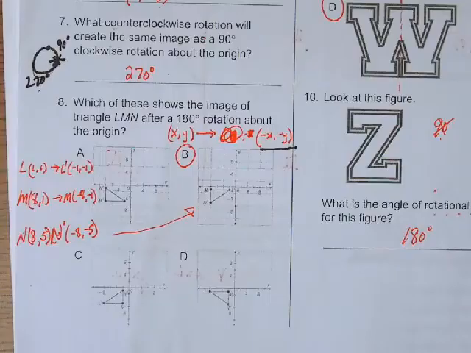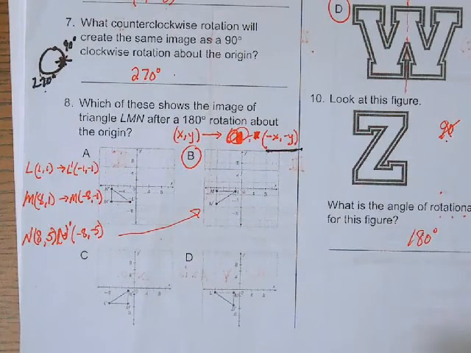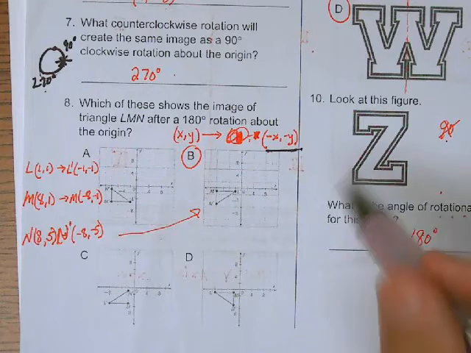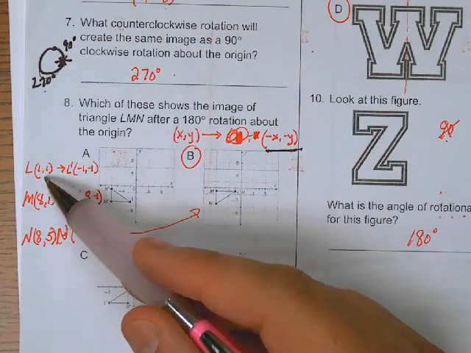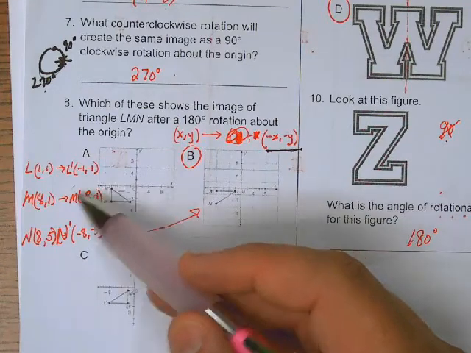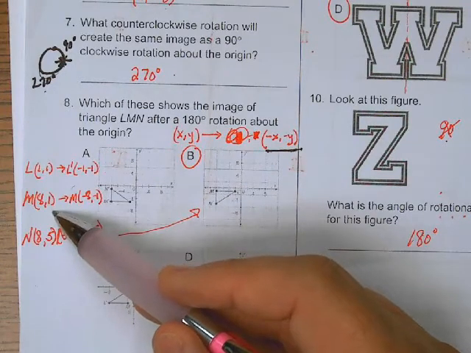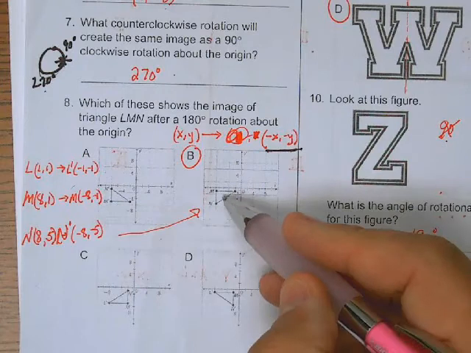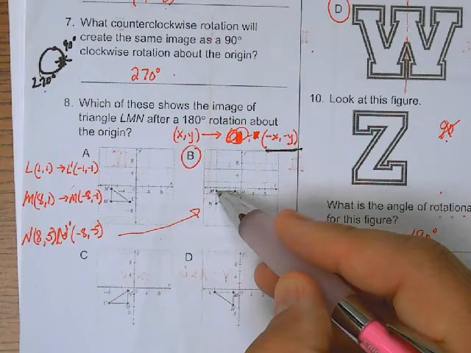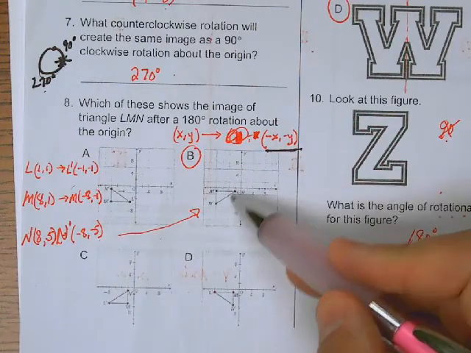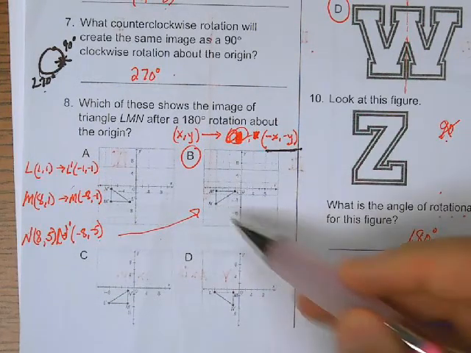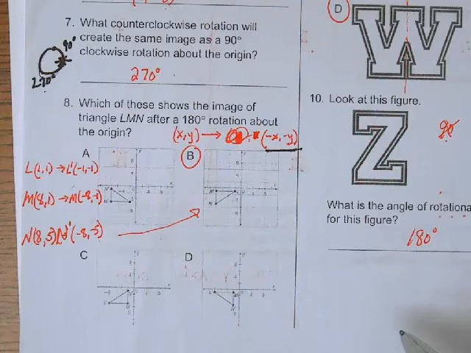And number 8, which of these shows the image of triangle LMN after a 180-degree rotation about the origin? That would be B. Here are all the points. L, 1, 1 becomes -1, -1. M, 8, 1 becomes -8, -1, which is right there. N, 8, 5 becomes -8, -5, which is right there. All right, any questions on number 8?